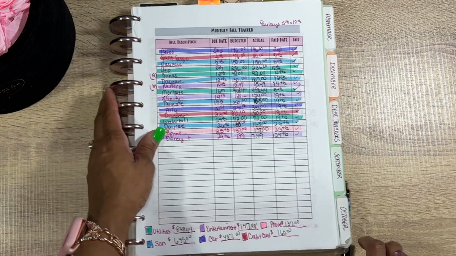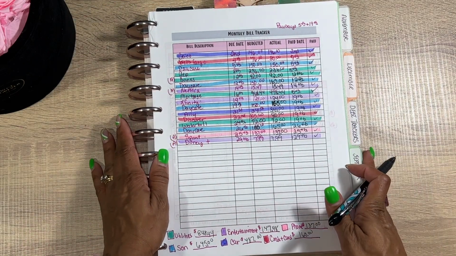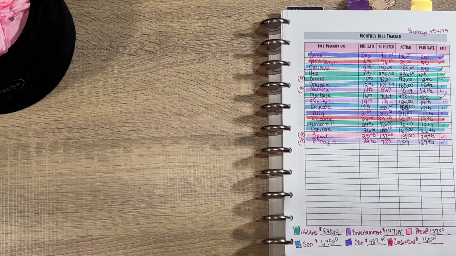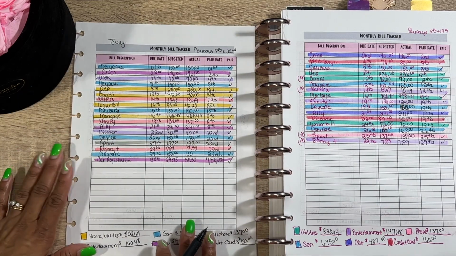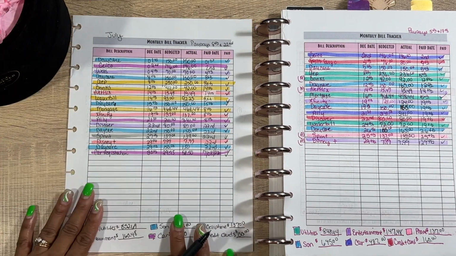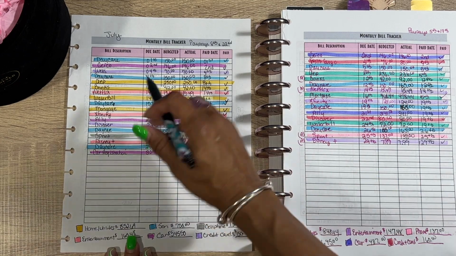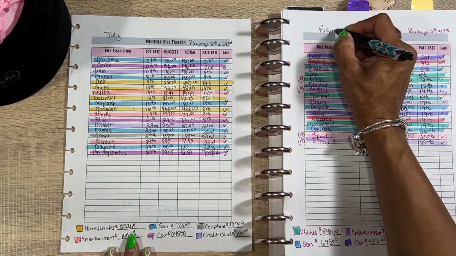All right, so I'm gonna slide this over. Let's slide this over here. All right, compare our sheet from last month. So this is how we're gonna do this. Okay, so this is what I'm talking about when I compare. This is July, and I'm gonna write August on here so we can know.